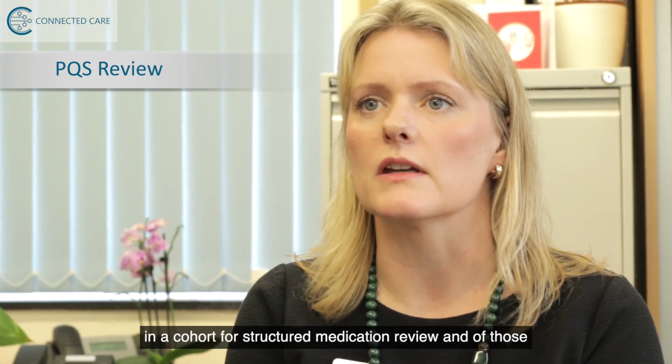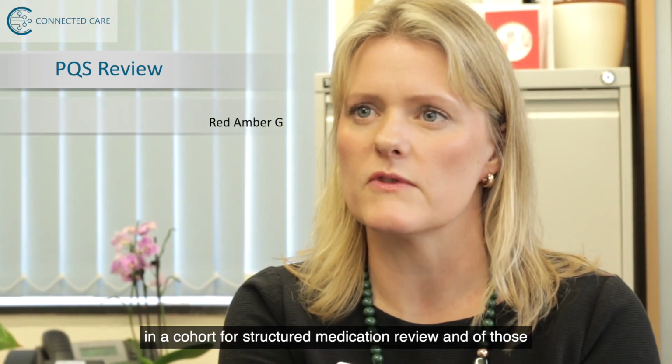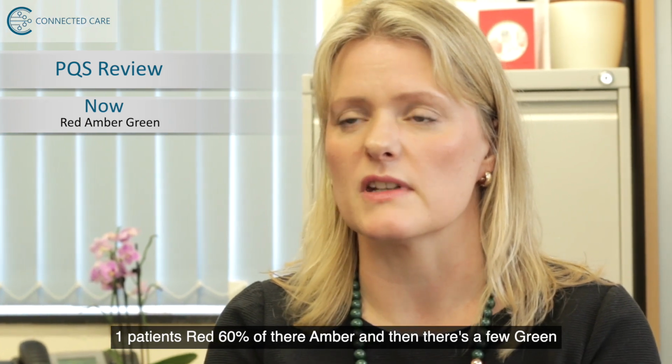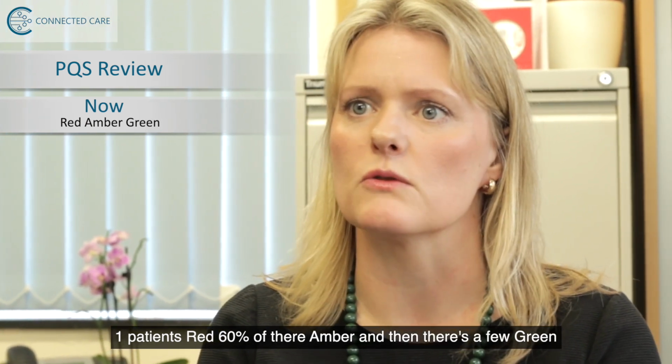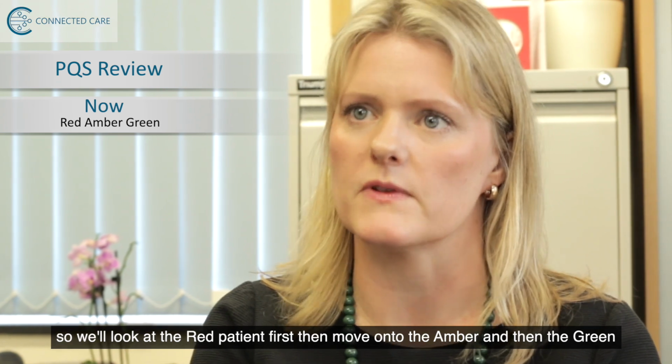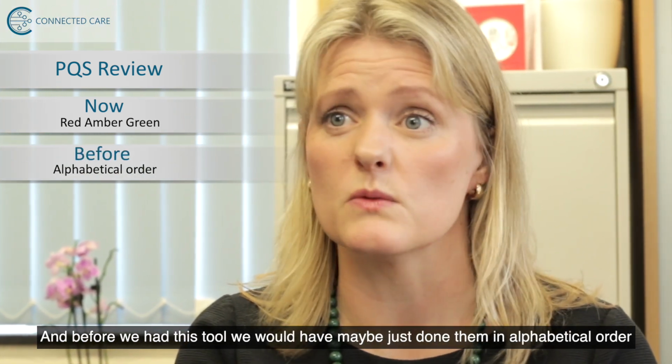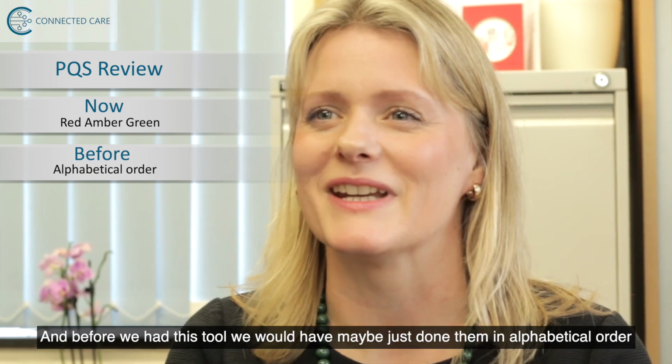In our upcoming PQS work, we've got 41 patients in a cohort for structured medication review, and of those, 1 patient is red, 60% of them are amber, and then there's a few green. So we'll look at the red patient first, then move on to the amber, and then the green. Before we had this tool, we would have just maybe done them in alphabetical order.